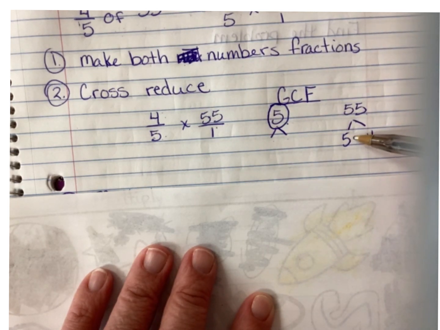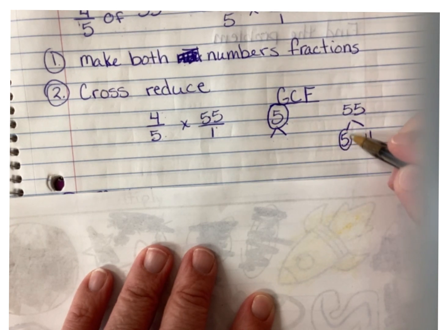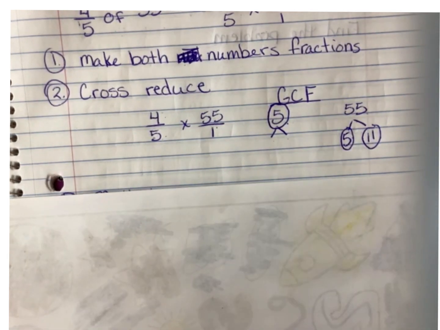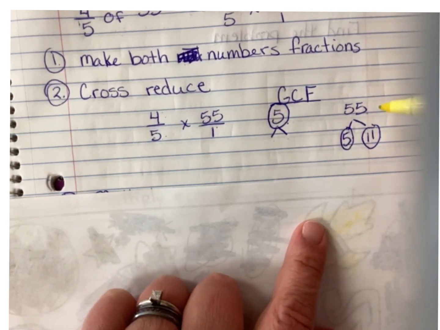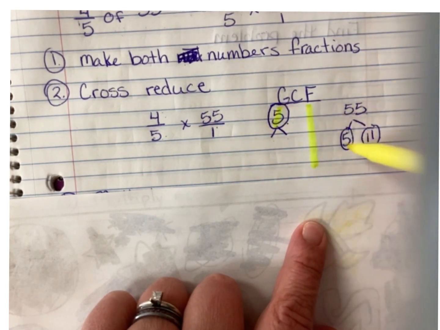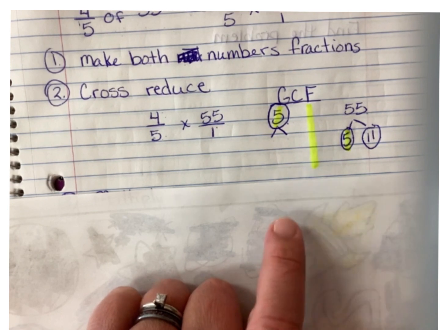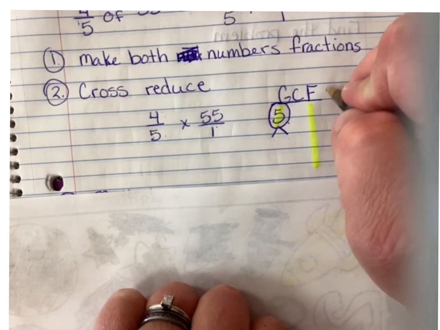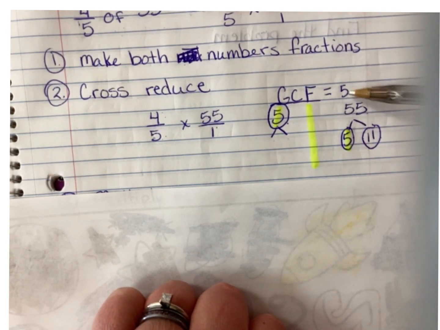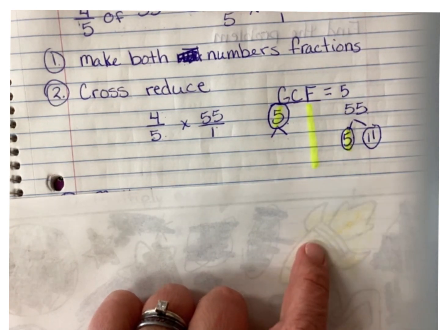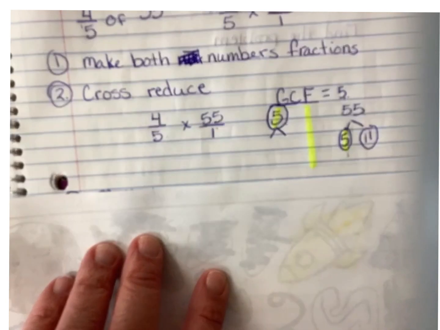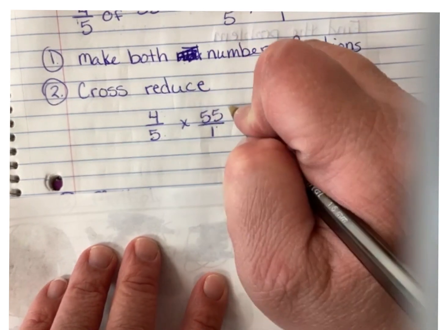And then I say, oh, is this 5 prime? Sure is. Is this 11 prime? Sure is. So I'm going to circle those two. From there, I'm going to find the ones that we have in common across the line. Well, I see a 5 circled. I see a 5 circled. And so my GCF equals 5. I must have really liked 5. All the 5s. So what I'm going to do is take that 5 that they have in common, that GCF, and I'm going to go over here to the problem.